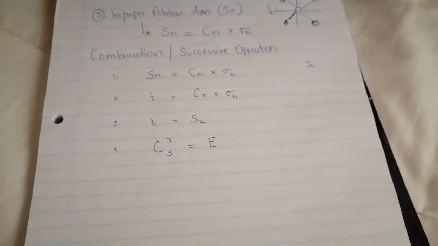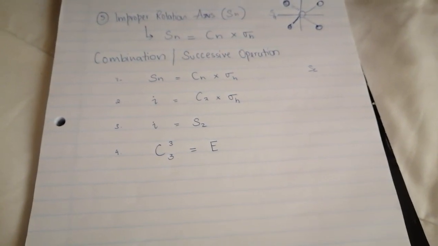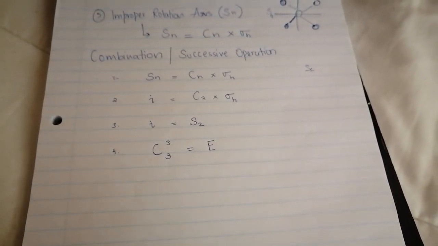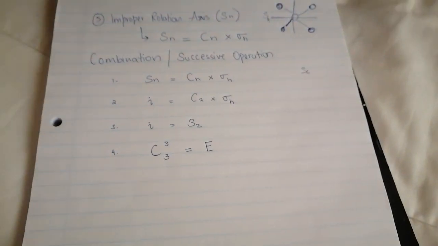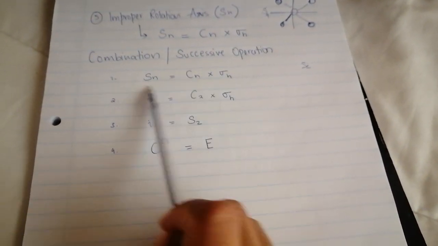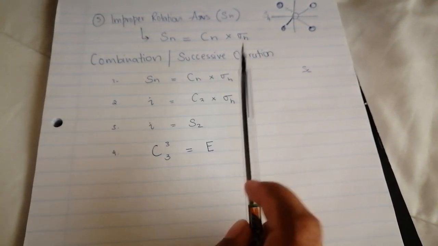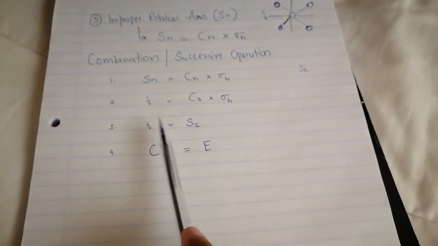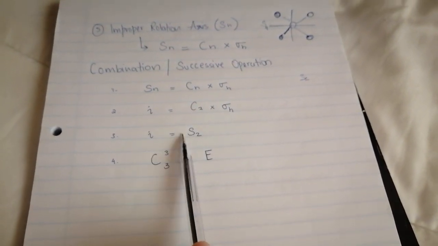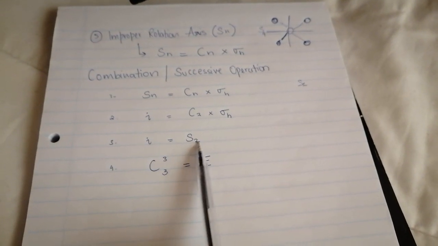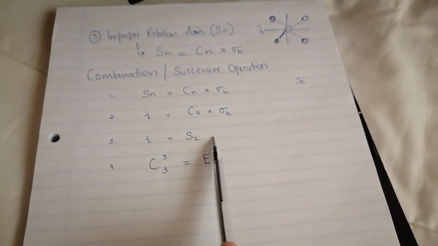We also say that the inversion center is a special case of an improper rotation axis. Why? Because it results when n is equal to 2 in the equation. So we say inversion is equal to Sn with n equal to 2, so S2.